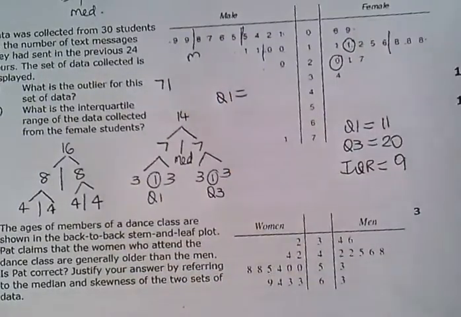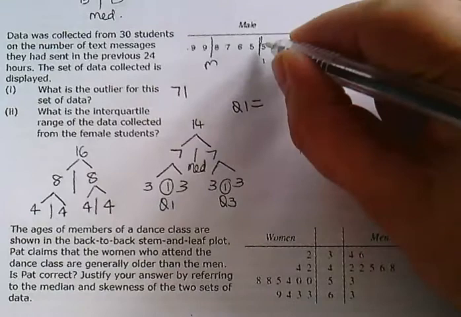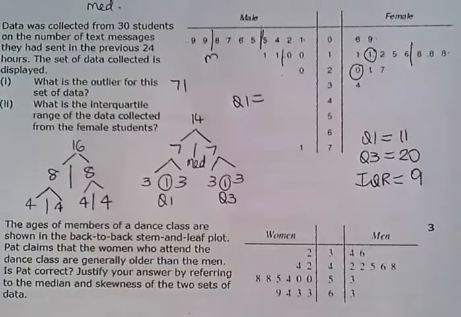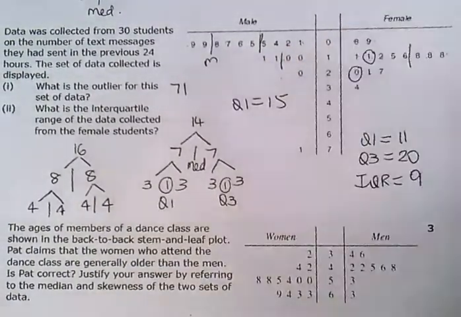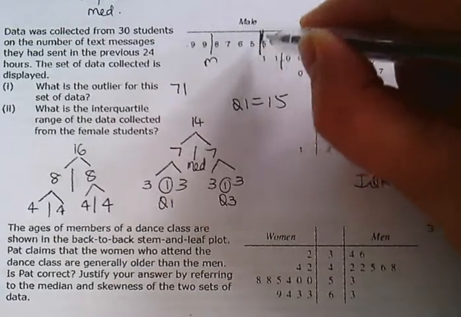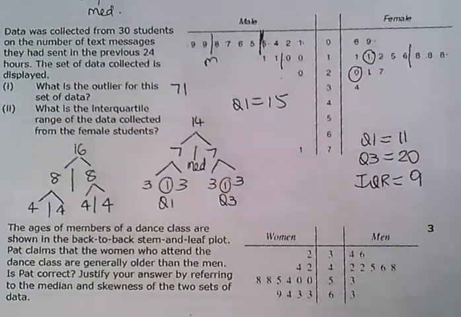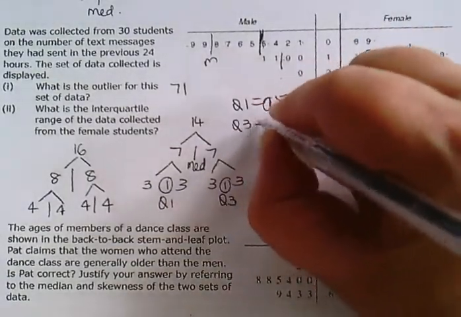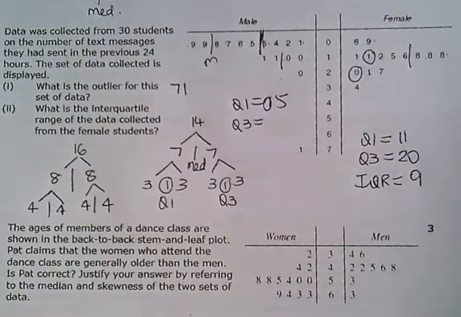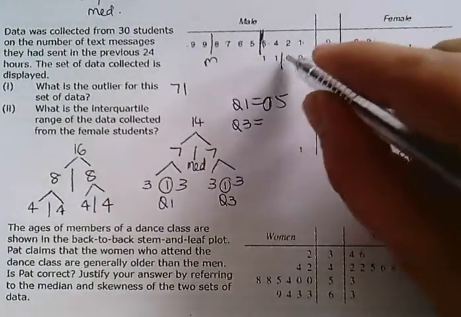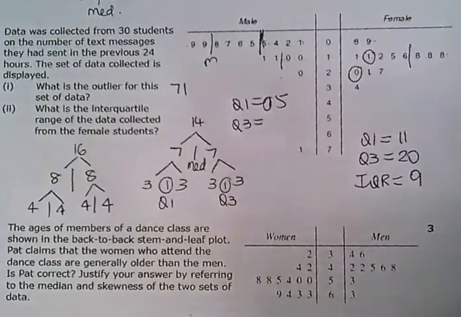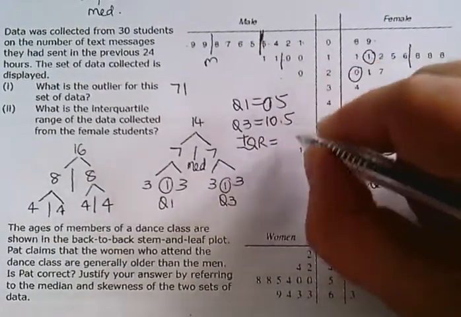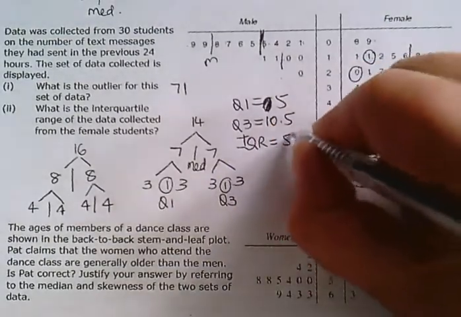That's the median. Yes, 14. Oh no. It's 1, 2, 3, 4, put a line. It's the average of 15 and 15, which is 15. It's between 5 and 5. Oh, it's 5. 0, 5. Sorry. And Q3 is what? Come on. It's the average of 10 and 11, which is 10.5. So the interquartile range is 10.5 minus 5, which is 5.5.